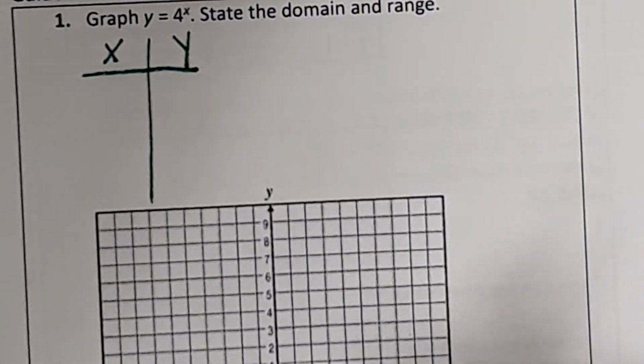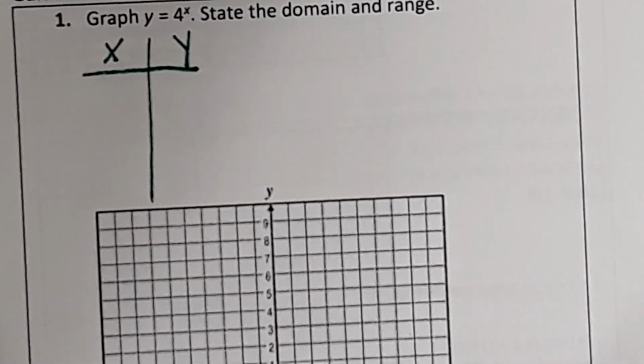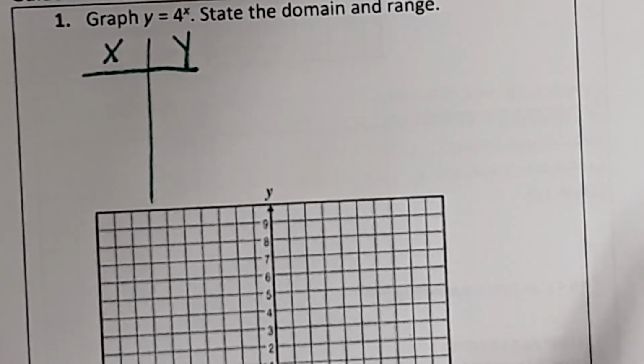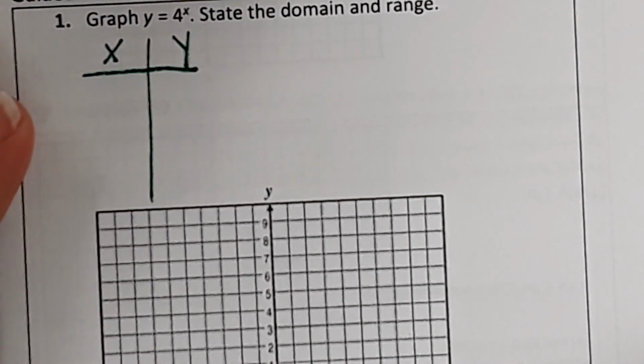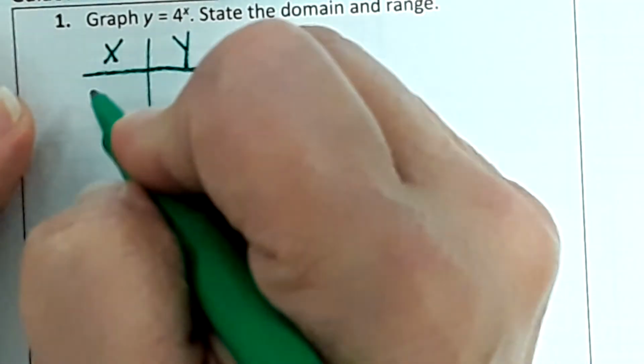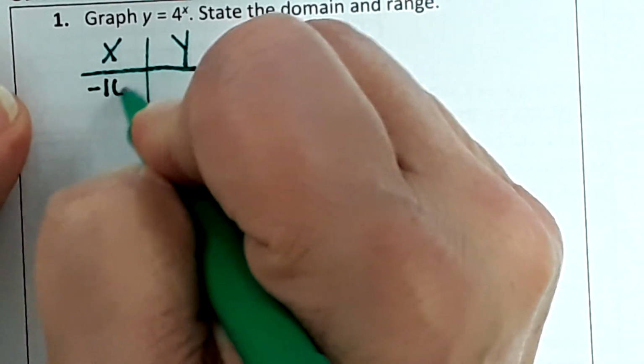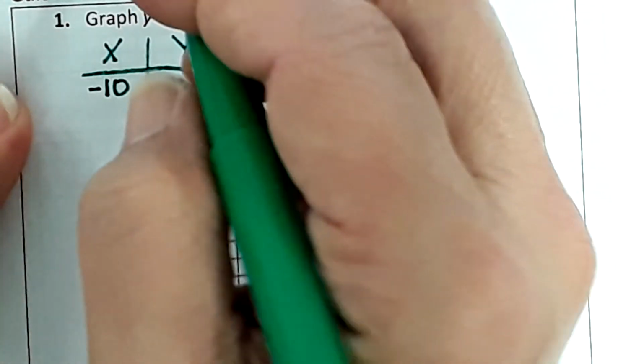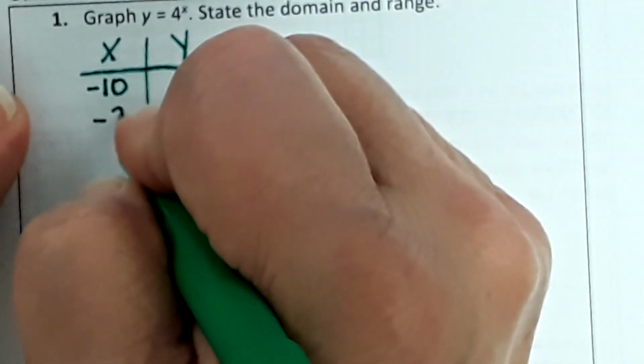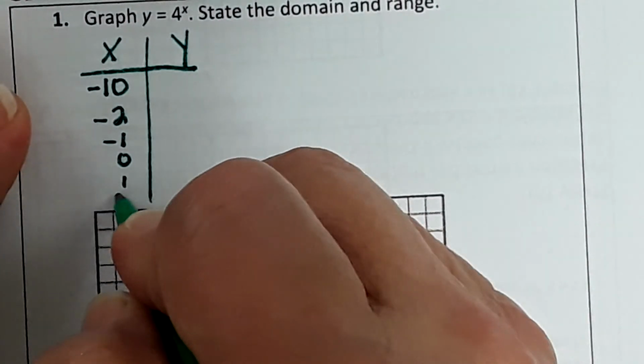You can pick any point. Because b is greater than 1, I'd like to pick -10. So we're just going to pick -10, and then let's pick -2, -1, 0, 1, and 2.